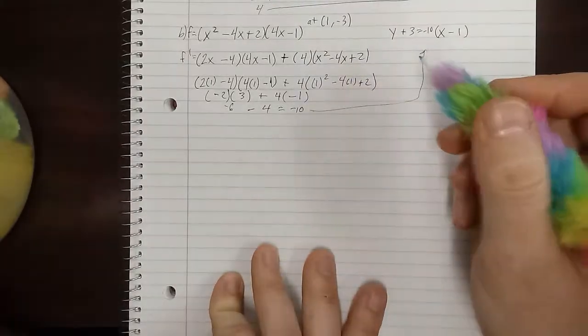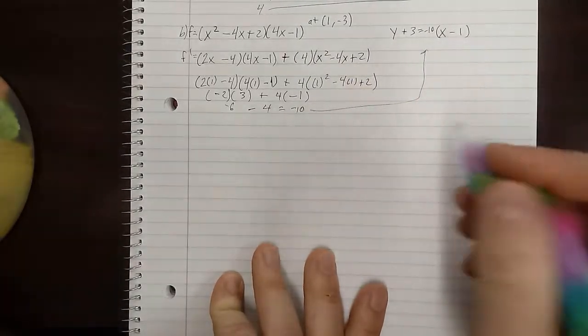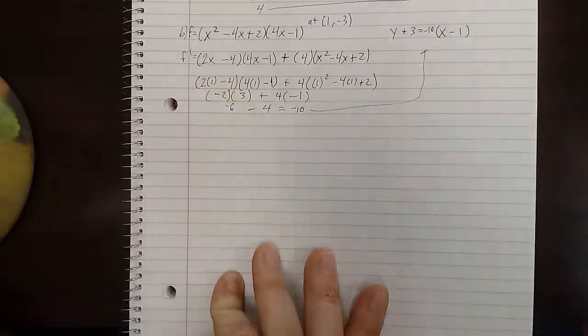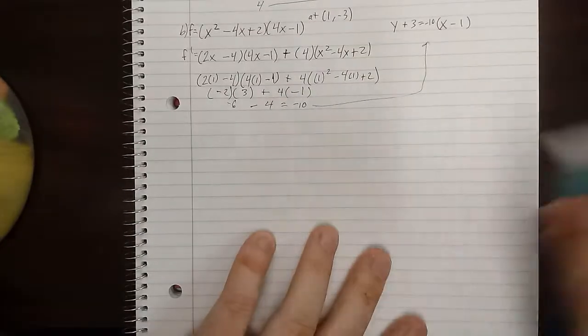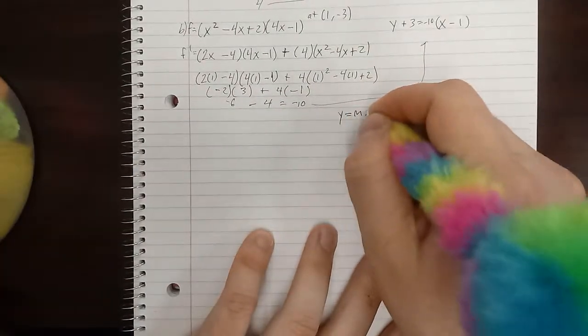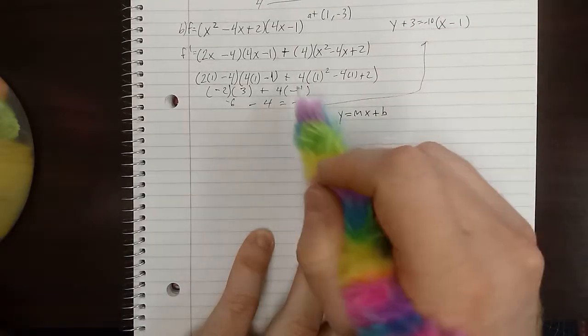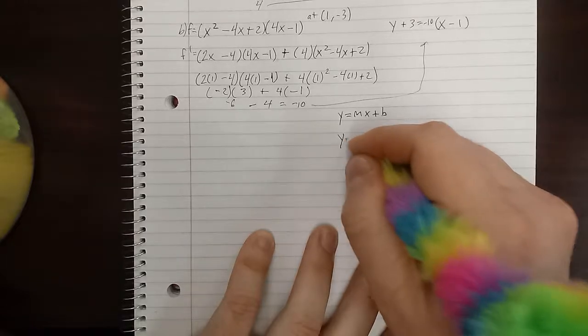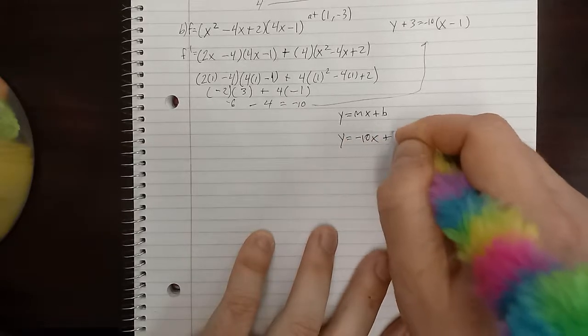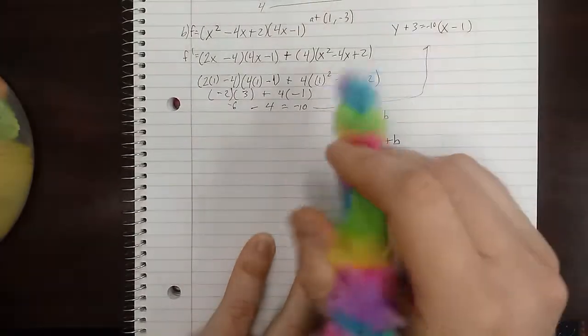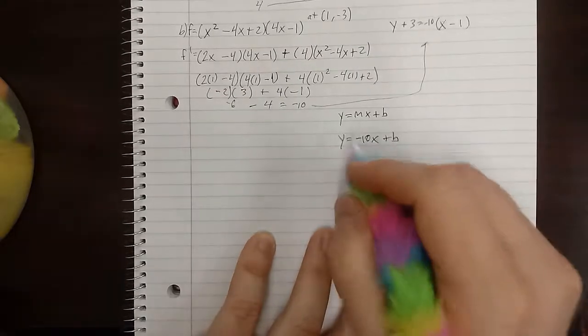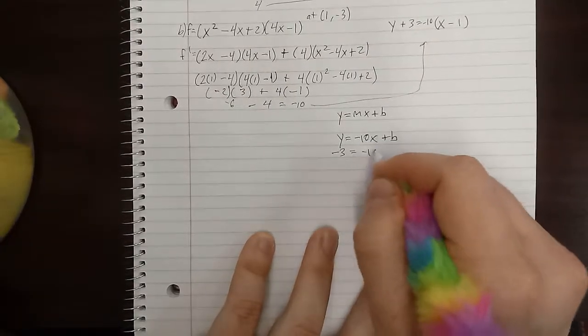Oh, I said I was going to do this one in slope-intercept form. Okay. So if we're doing slope-intercept form for this, we'll do y equals mx plus b. We know that negative 10 is our slope, so we still know y equals negative 10x plus b. And then I can take this point and substitute it in, because it's supposed to pass through this point as well.